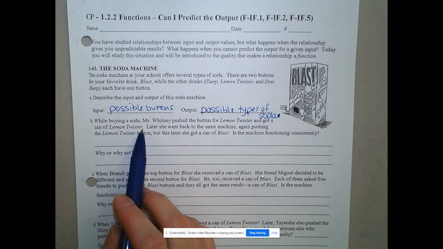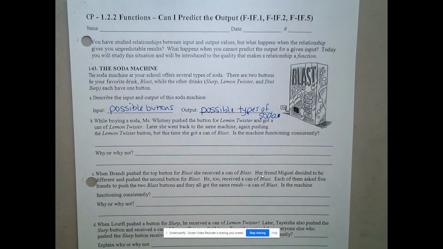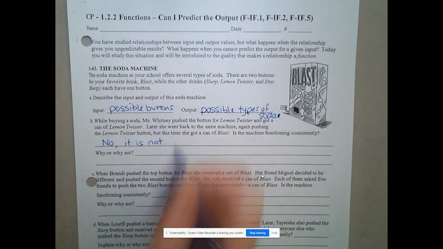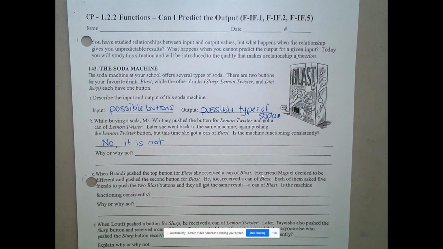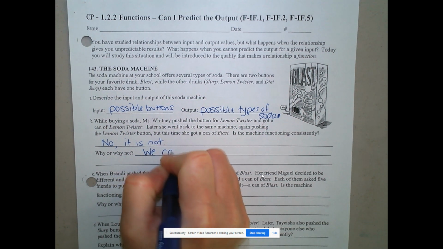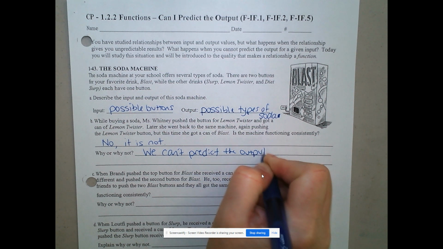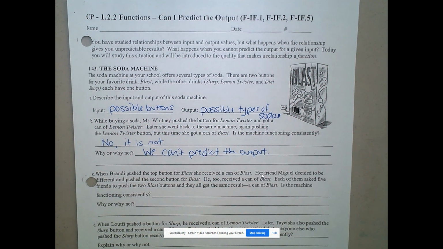While buying a soda, Ms. Whitney pushed the button for Lemon Twister and got a can of Lemon Twister. Well, that's the way it should work, right? Later, she went back to the same machine again, pushing the Lemon Twister button, but this time she got a can of Blast. Is the machine functioning consistently? And I think that's a big no. It is not. And why or why not? Well, we cannot predict the output when the Lemon Twister button is selected. So when the output is unpredictable, you get a machine that's not functioning.